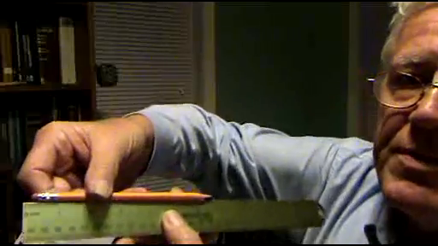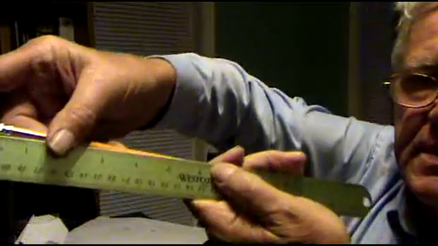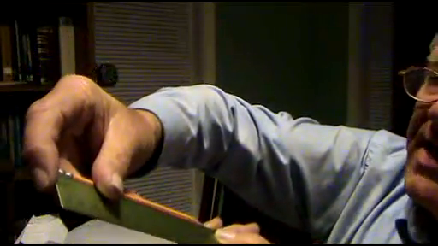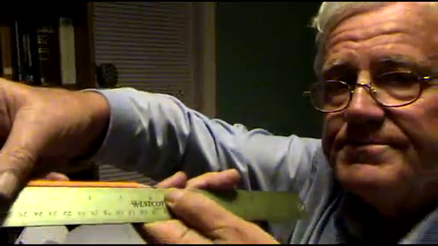So we take this pencil and this ruler, we find the beginning of the pencil, we put that on the 0 part of the ruler, and then we go over here to this end and see where it comes to, and we see that it's 6 1/2 inches long.